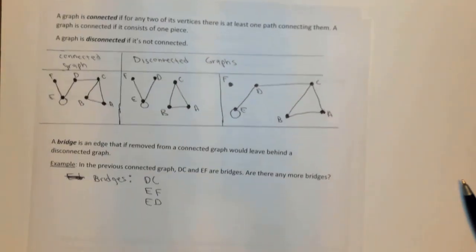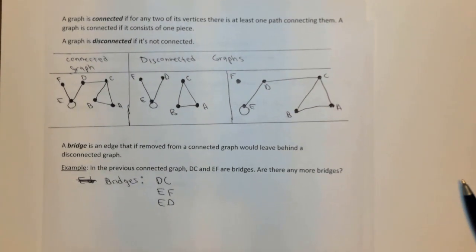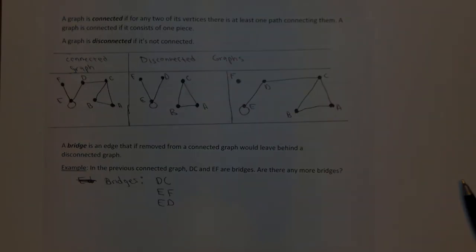Okay, I believe that's everything we need to know. Basically, lots of definitions, lots of little facts, but we got to have a secure, strong understanding of this before we move into the next section.